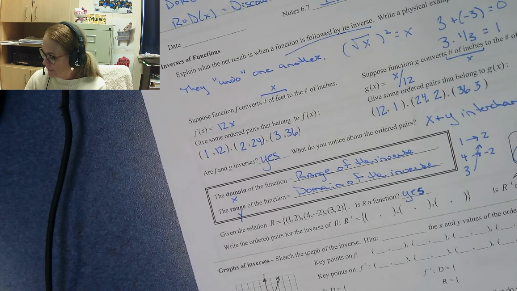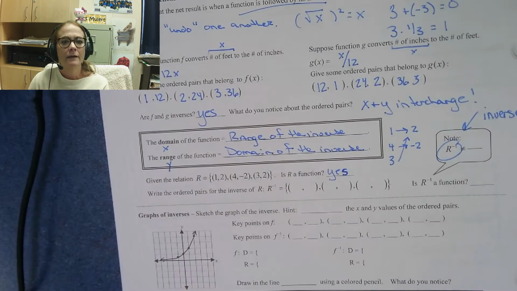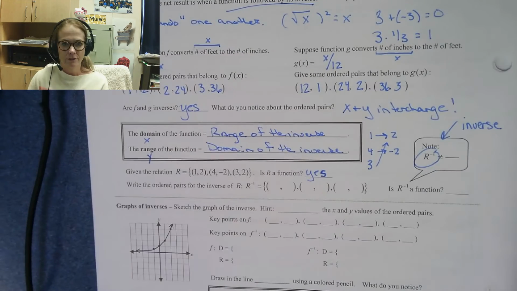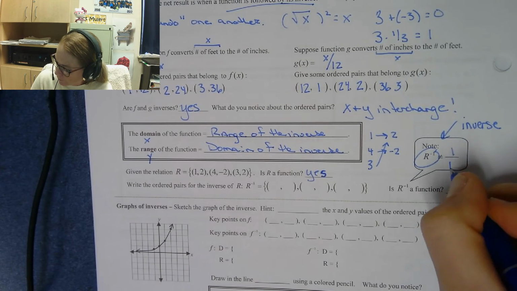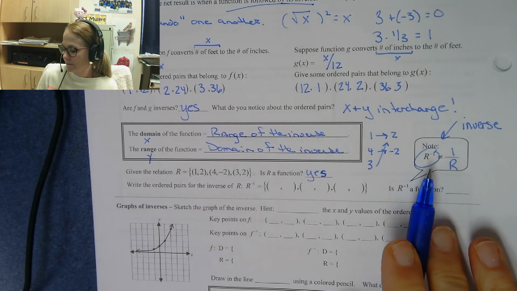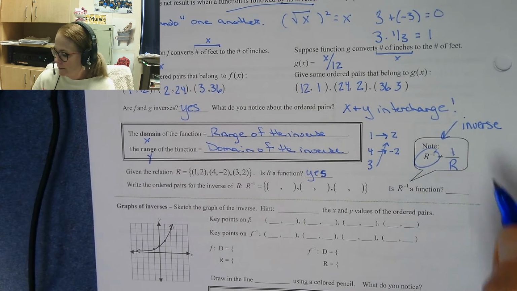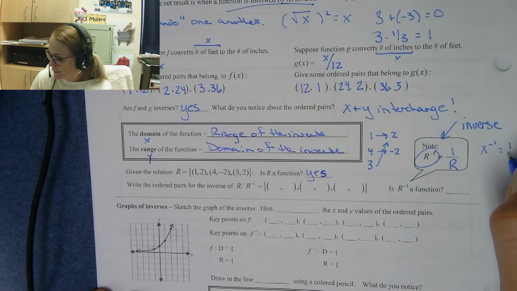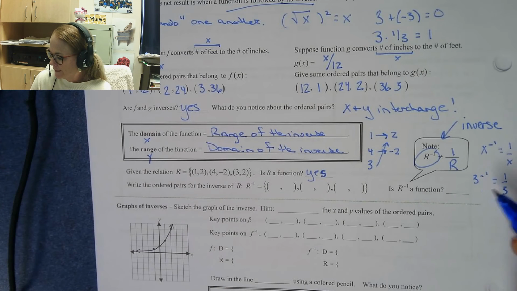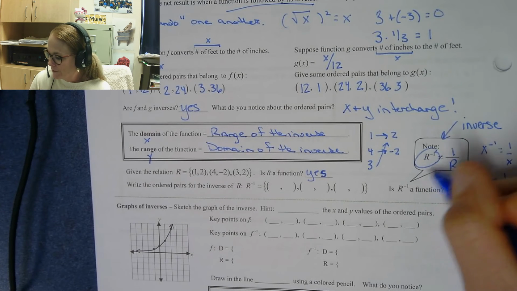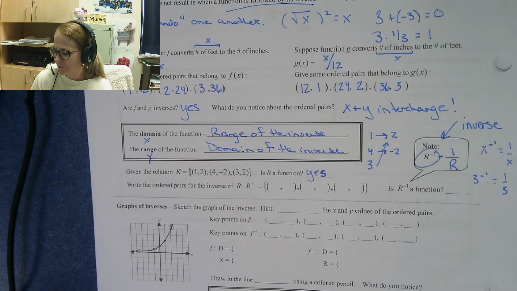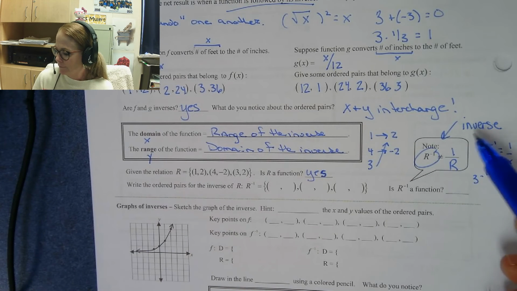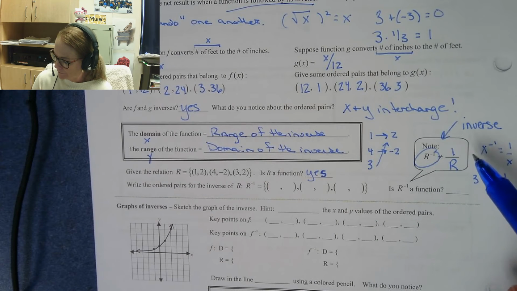Okay, what about the inverse? This is the notation for inverse, r to the -1. This does not mean 1 over r. That does mean that for x to the -1 would be 1 over x. 3 to the -1 is 1 over 3. But that's a variable and a coefficient here, or a number. When you're talking about a function, you don't put functions under themselves. It's more of an idea. So that notation means inverse.